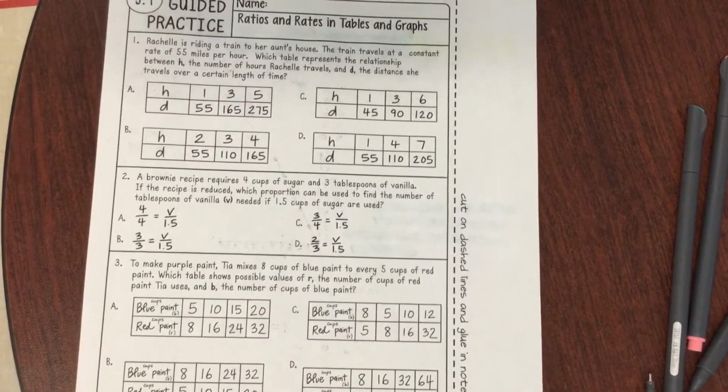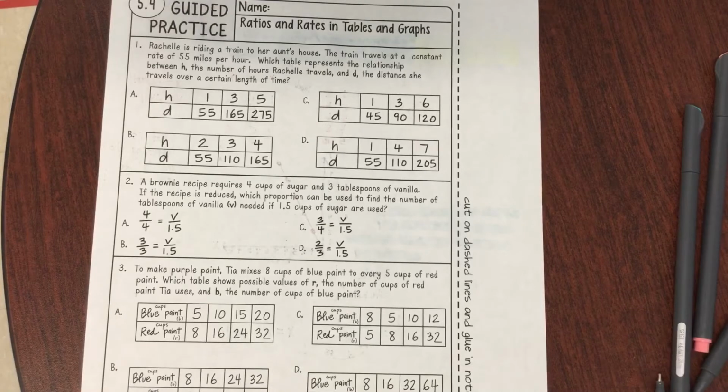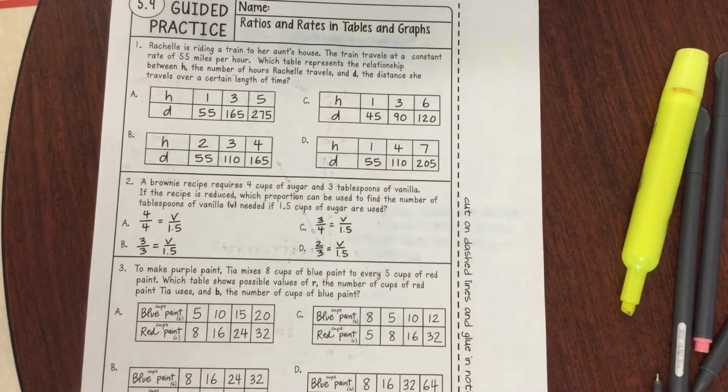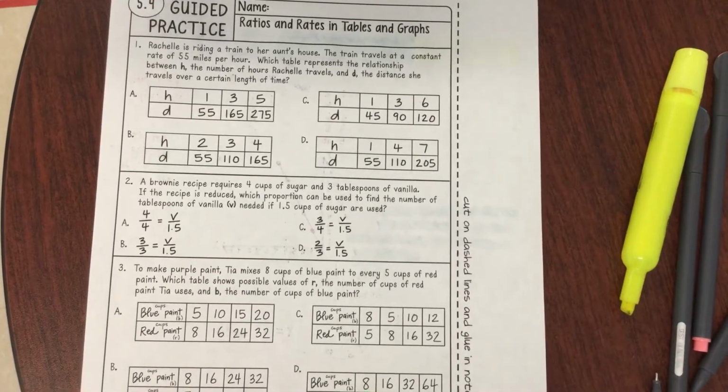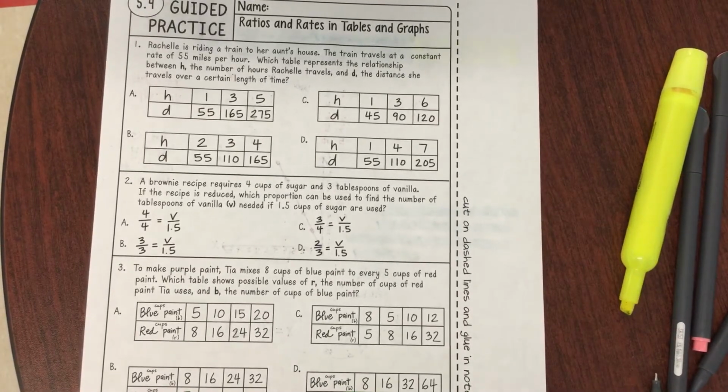All right, flip it over. All right. It says Rachel is riding a train to her aunt's house. The train travels at a constant rate of 55 miles per hour.